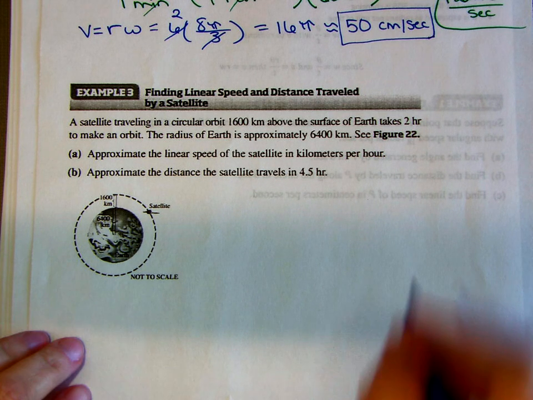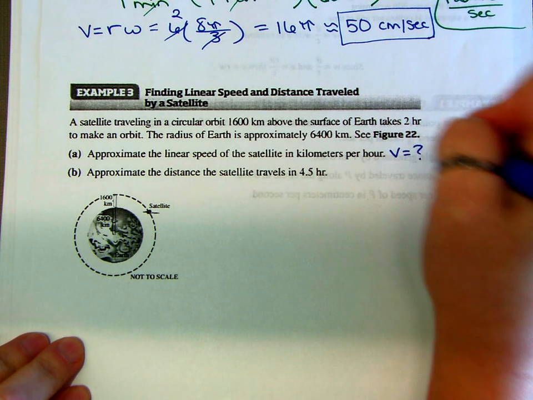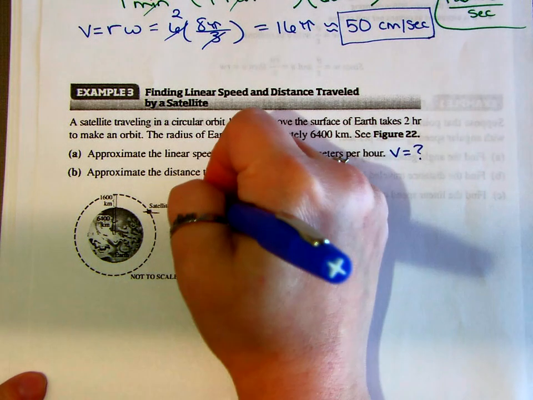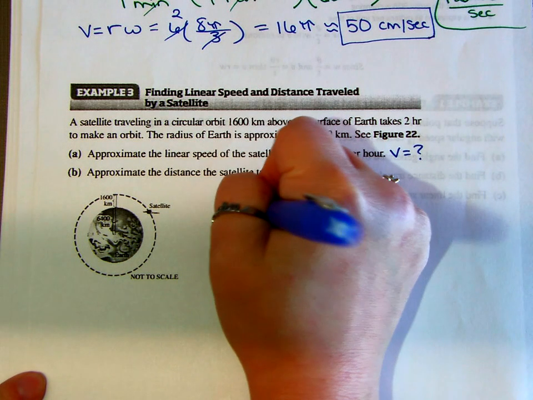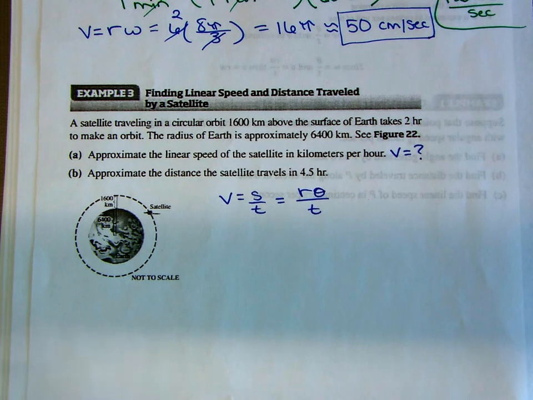So linear speed, that's our V. Okay. Now, what's slightly different about this problem than our other problems is in order for us to use V, what do we need to know? Well, V is S over T, which is R theta over T. Do we know the radius of the circle that is made by the satellite?